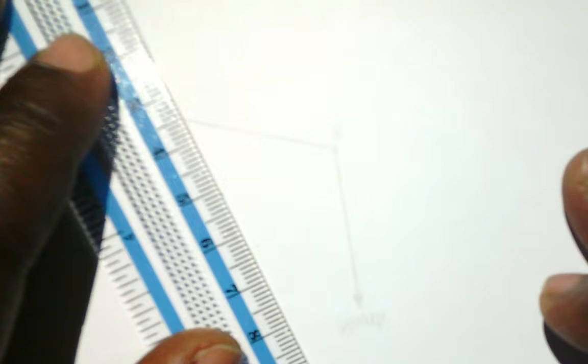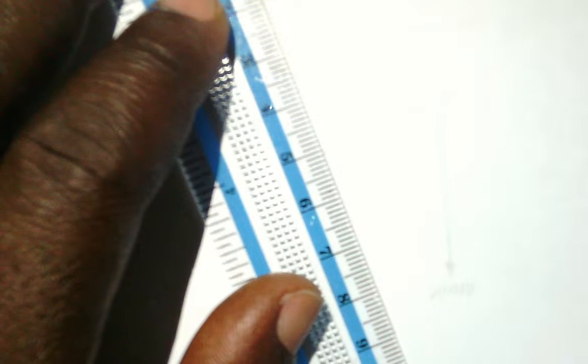So this line here should be 7.2 from the reference point, which is point R. So I'll place my ruler, measure 7.2 from there. 7.2. Fortunately, my camera cannot capture the whole thing, so you have an idea of what I'm doing. 7.2.